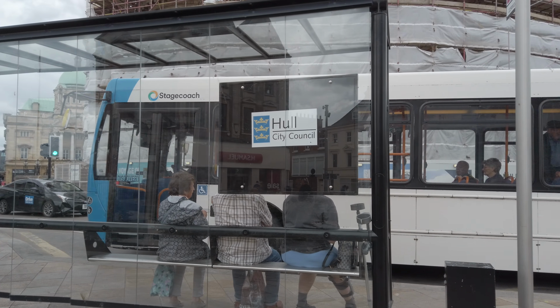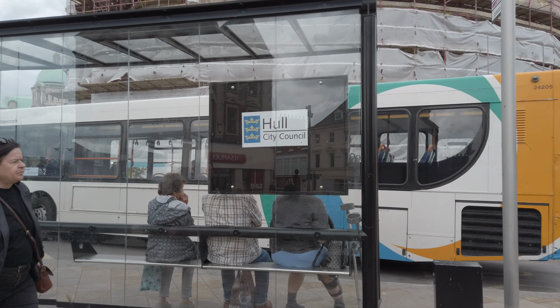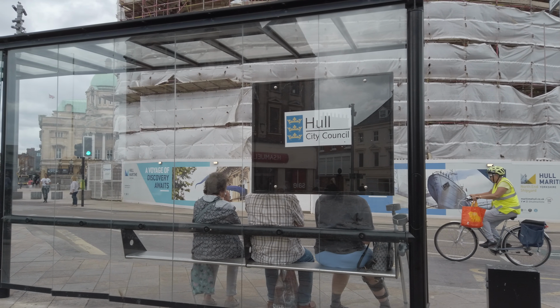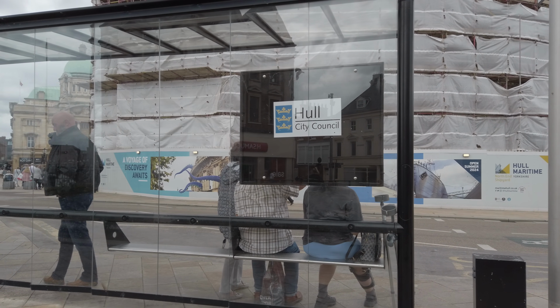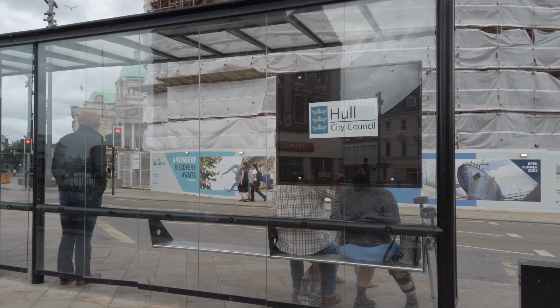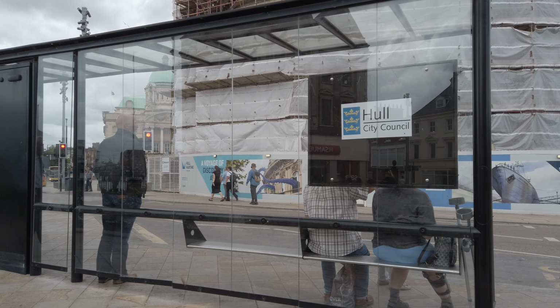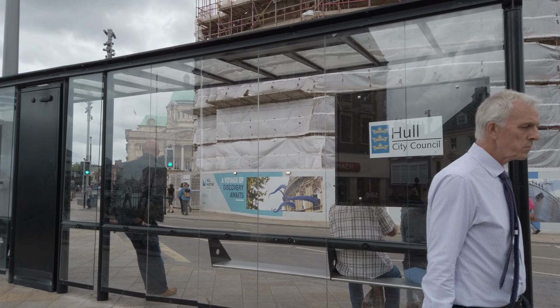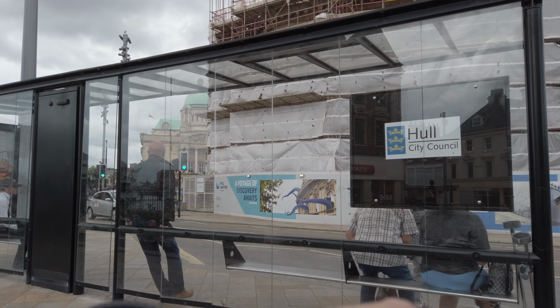Well, this is the reality, of course. Right, there we go, bus coming down. This might actually work out perfectly.